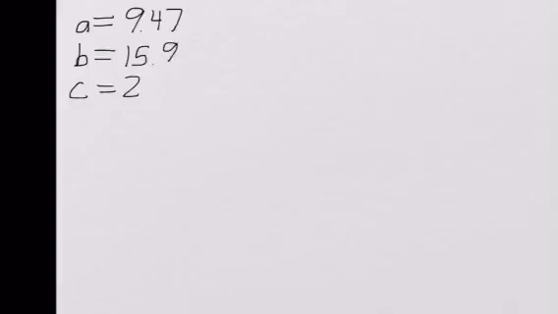In this case, we're going to take a look at how to solve a side-side-side triangle. So using the same standard triangle that we have before, I'm not going to draw it again. We're going to let side length A be 9.47, side length B be 15.9, and side C be 21.1.